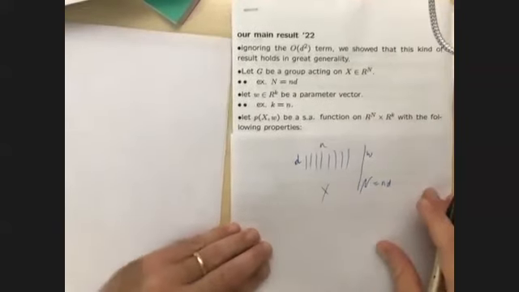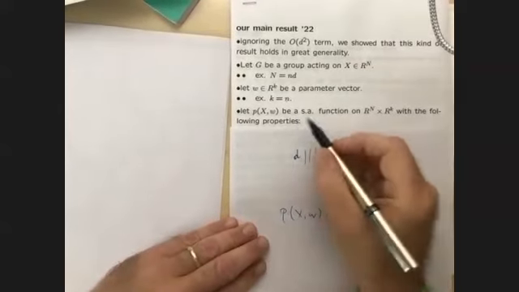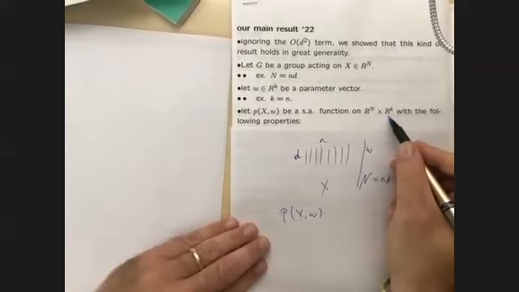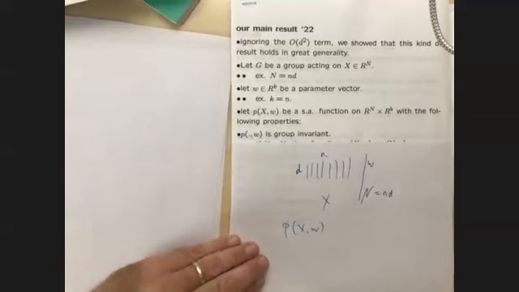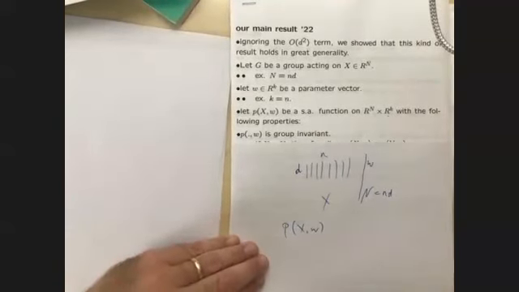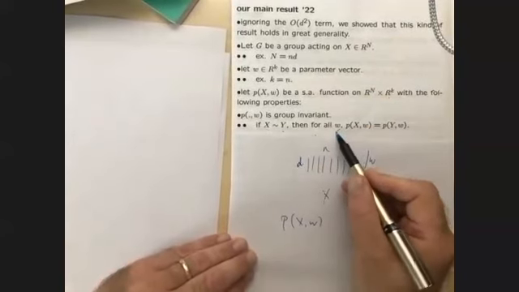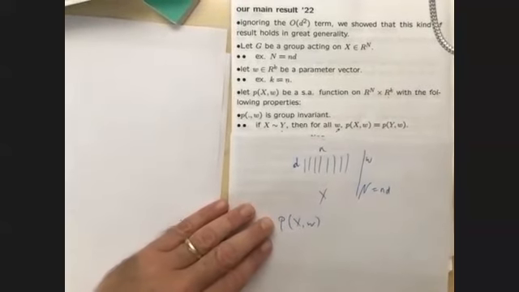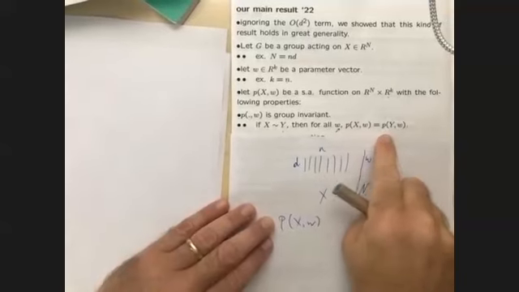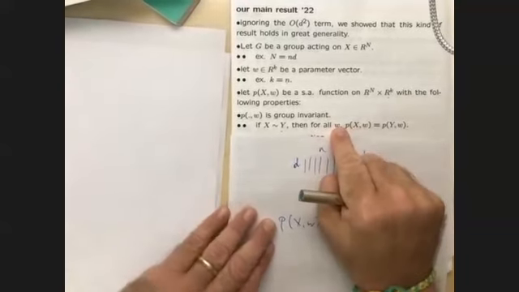Next, let P(x,w) be a semi-algebraic function over its domain with the following properties. Number one, P(·,w) is group invariant. What do I mean by that? If x is equivalent to y under my group, then no matter what I pick for my parameters w, P(x,w) for a fixed w is the same measurement as P(y,w). Think of x and y as signals coming from outer space, and w as a knob on my radio. If x and y are equivalent, my radio gives me the same answer for any way I set the radio. It cannot distinguish equivalent signals.